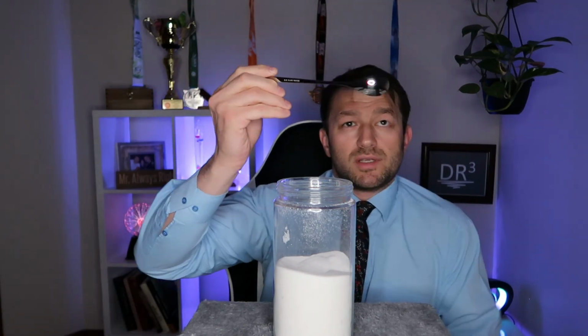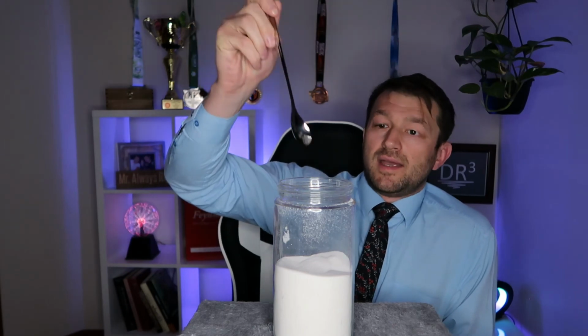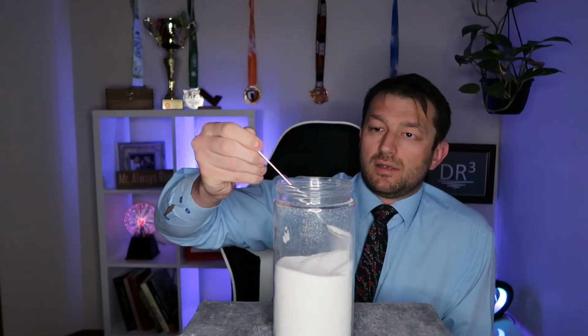And then a few weeks ago, 2-3 weeks ago, I realized there are teaspoons that have a long handle. And believe it or not, I wasn't aware that thing exists.